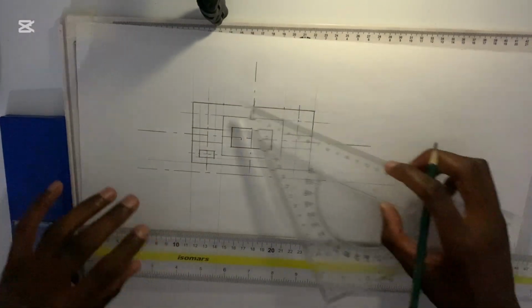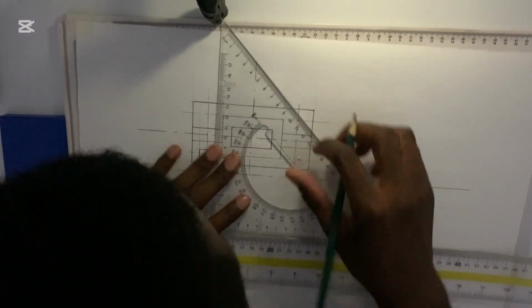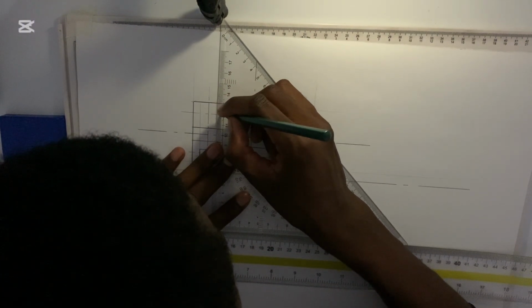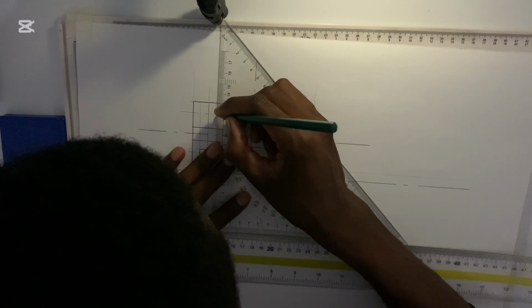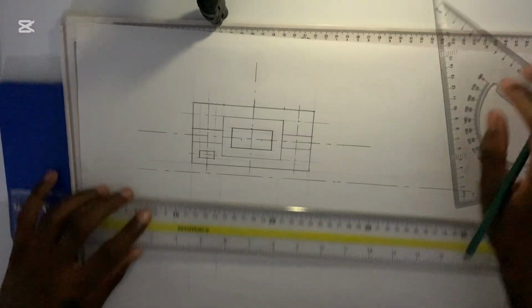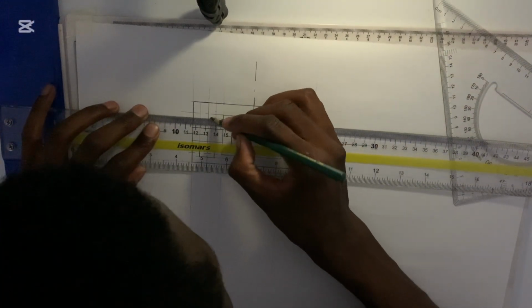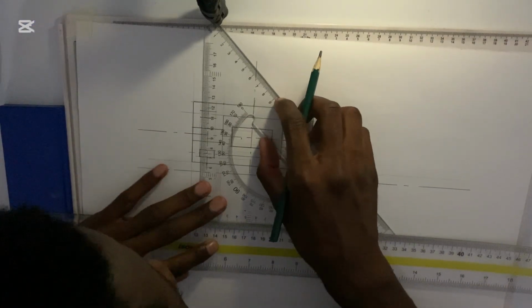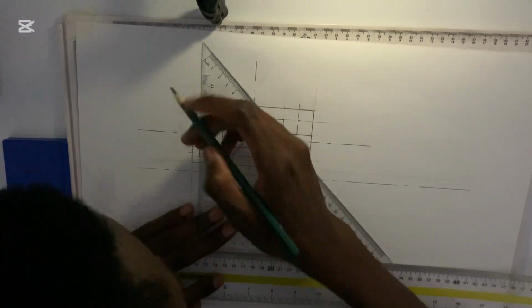Okay, so now we have our hole, right? So we also want to have the hole from that side. Since we have already projected the length, we now want the width. That's 15 millimeters. We divide the 15 millimeters by 2, get 7.5. Then we divide that 7.5 by 2 to get 3.25 on both sides, right? So now, which is what I've done.